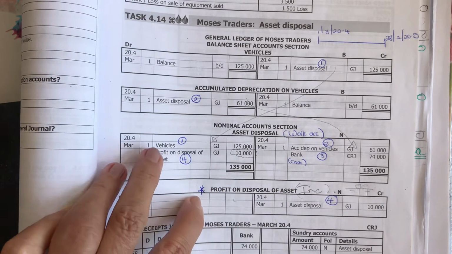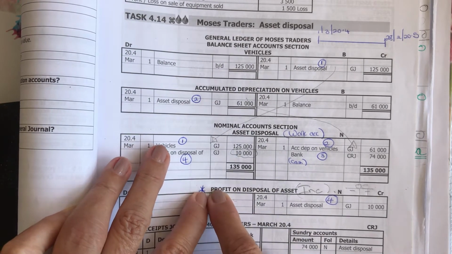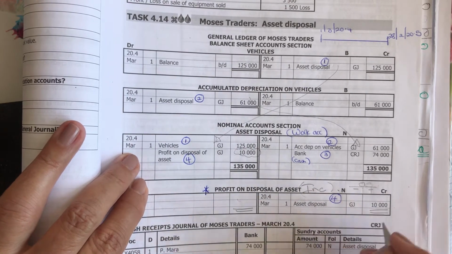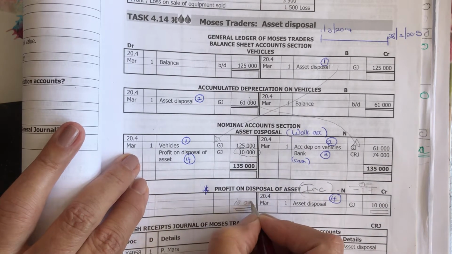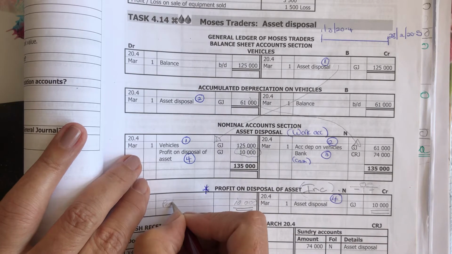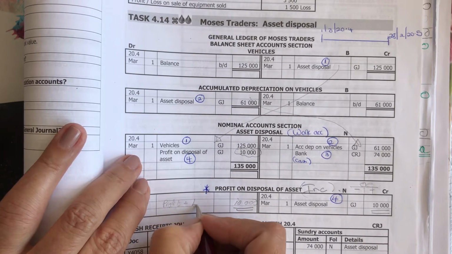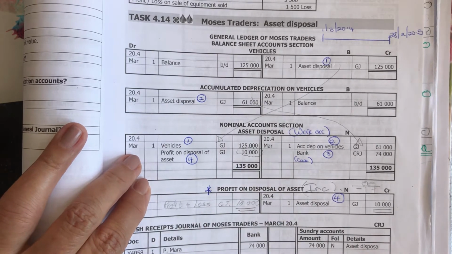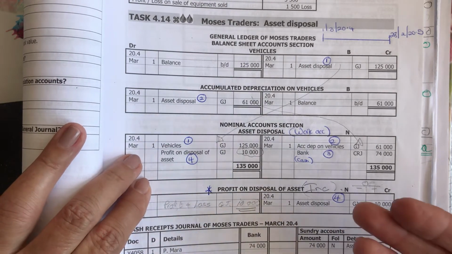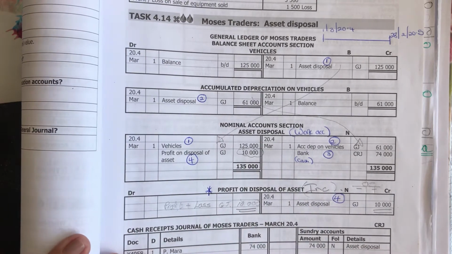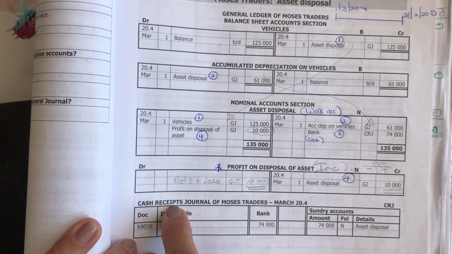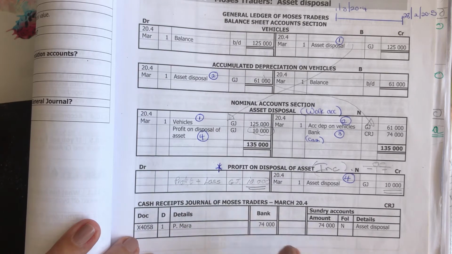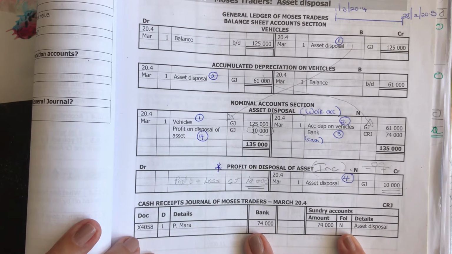That's the star account here, which will be used in the income statement. At the end of the year, we're going to close it off to the profit and loss account. I'm just saying that to you so long. Right. To record the actual transaction, we will put it in our CRJ. Say we received money from this person. What for? For an asset that was sold.